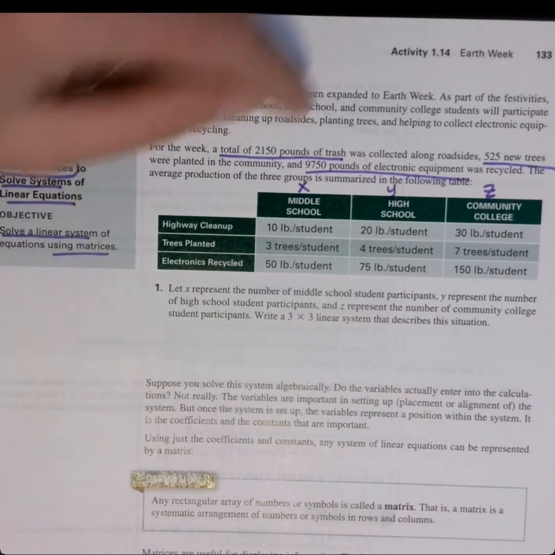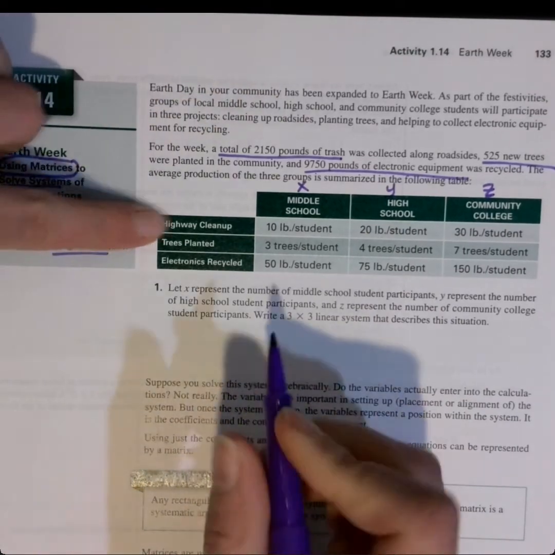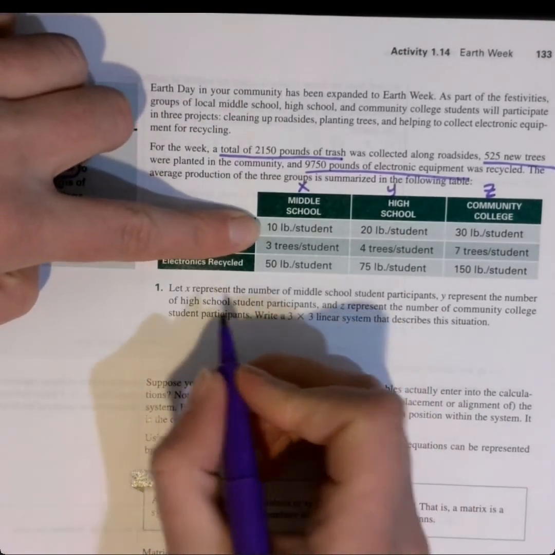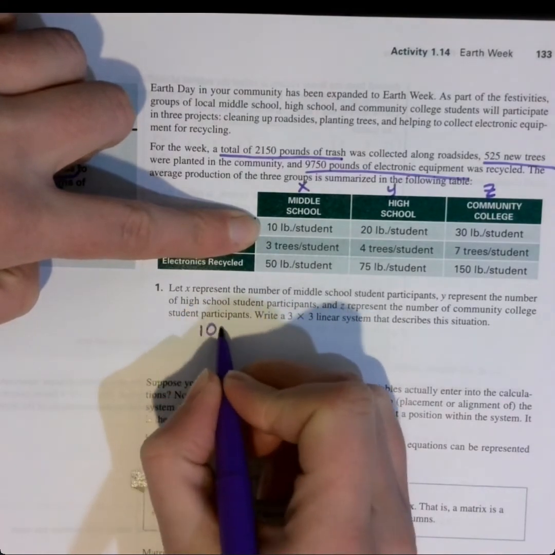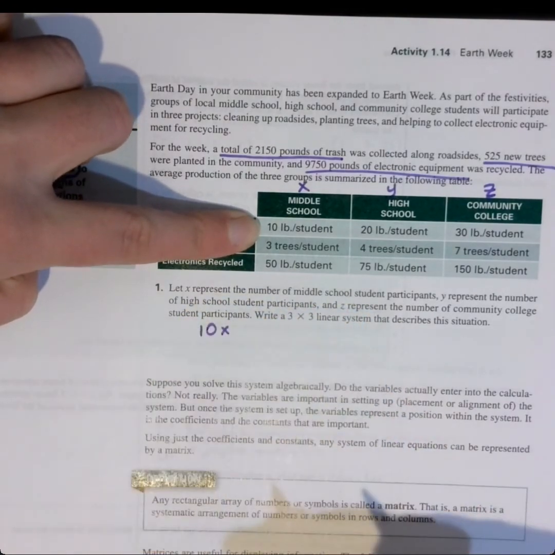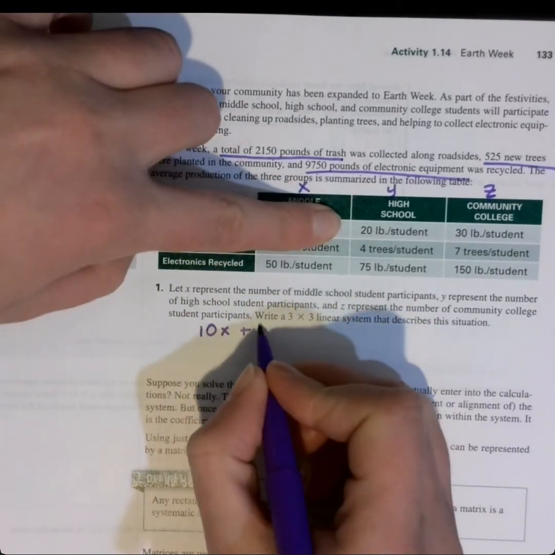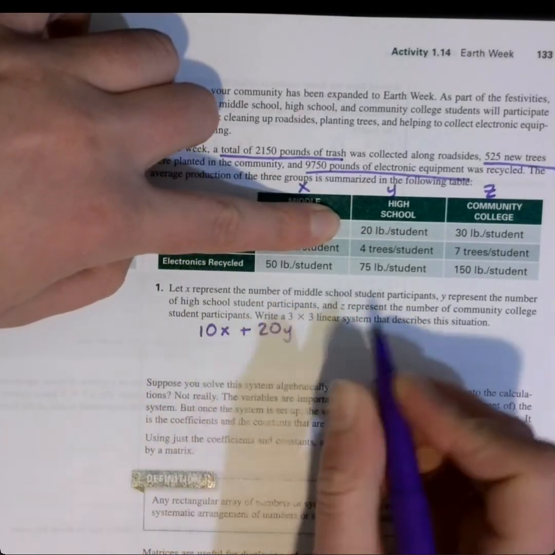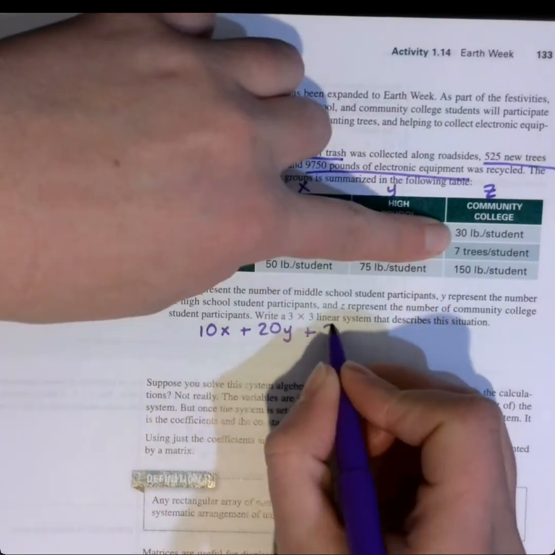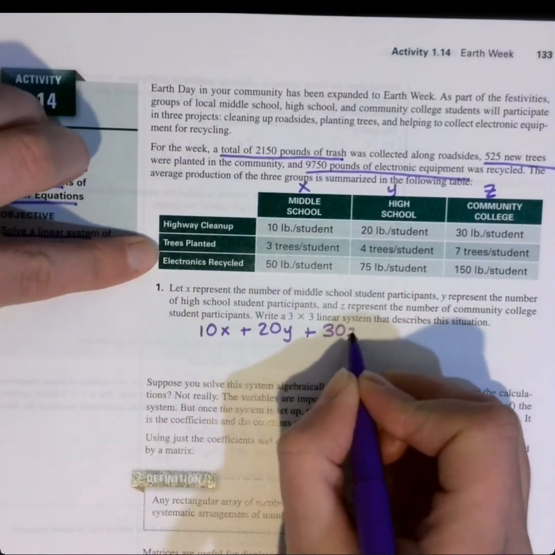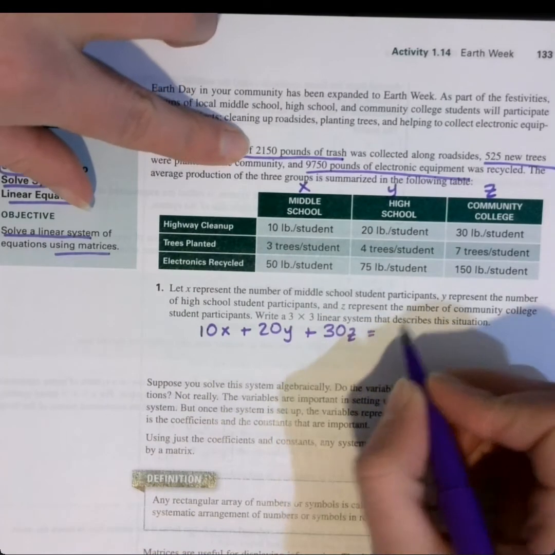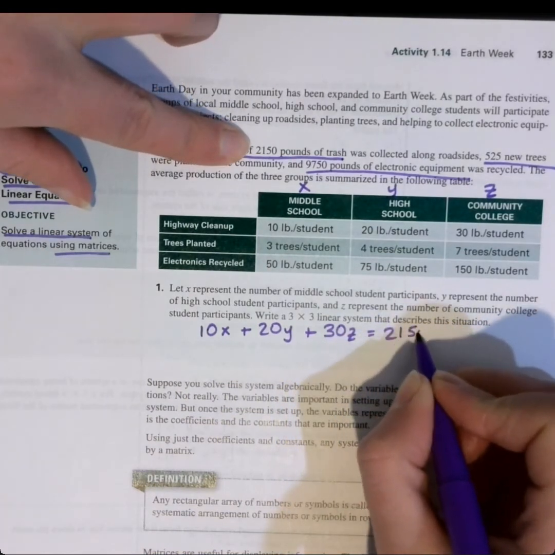So first of all, we need our 3x3 system. If we look at the highway cleanup, middle school students were able to do 10 pounds per student. So the total number of pounds collected by all the middle school students would be 10 times X. Plus, again for highway cleanup, the high schoolers did 20 pounds per student, so 20Y. And the college students did 30 pounds. And then this was going to total up to the number of pounds collected, which was 2,150.